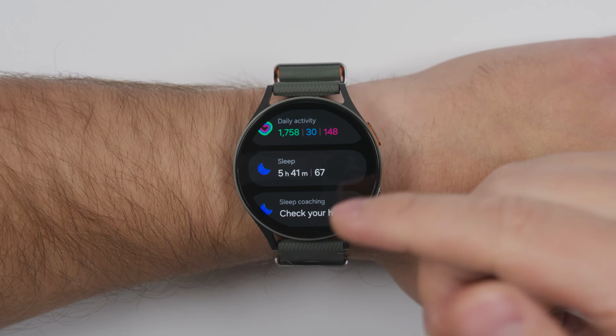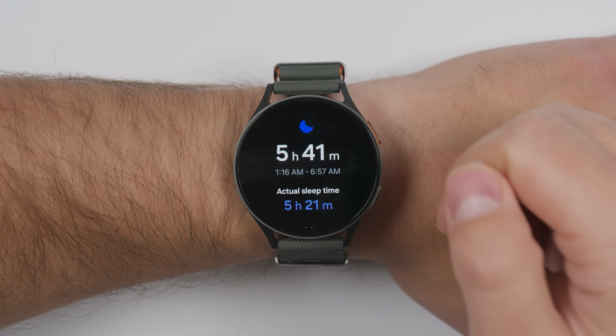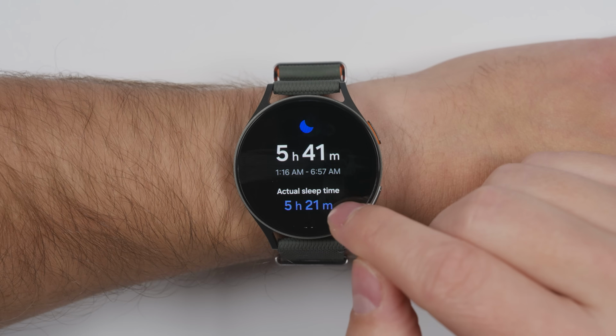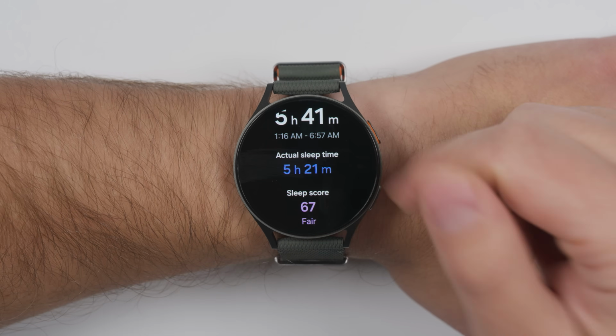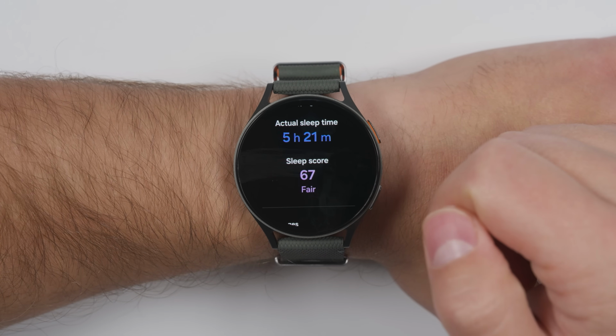But since I did track my sleep last night, I can go ahead and tap this and get even more information. For starters, I can see when I went to bed last night and what time I got up. And I can also see my actual sleep time, which is the time I spent actually sleeping, not just time in bed. And the sleep score goes all the way up to 100, so obviously I did not get a very good night's sleep last night.